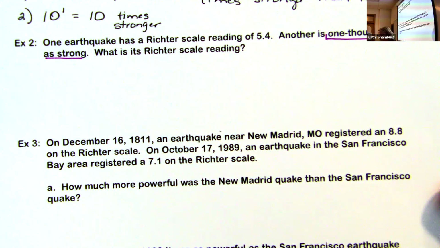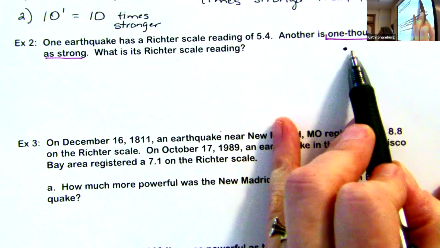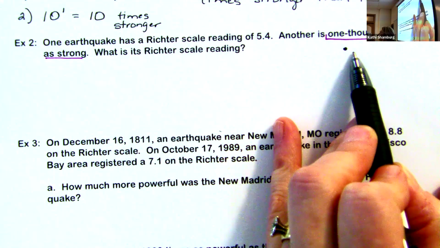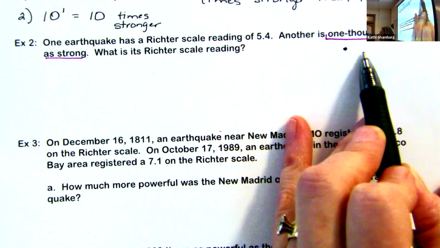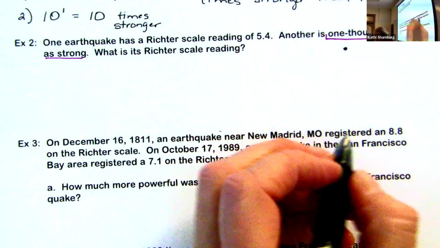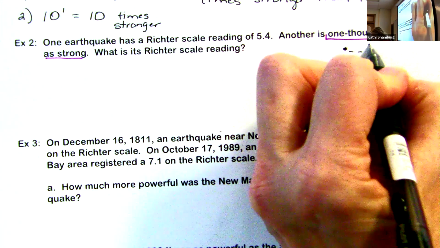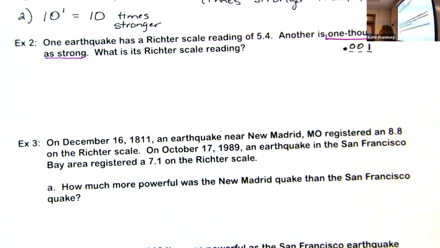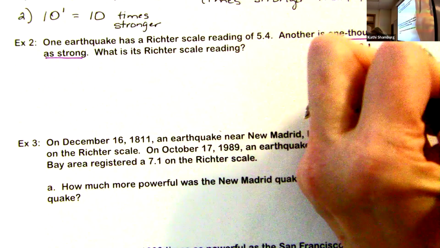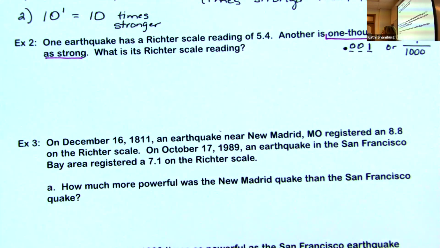What's your place value? I had a decimal place. The first place is tenths, then hundredths, thousandths, and I put a 1 there. So tenths, hundredths, thousandths. Or you could write it as 1/1000. Whichever way makes most sense to you, it doesn't matter.